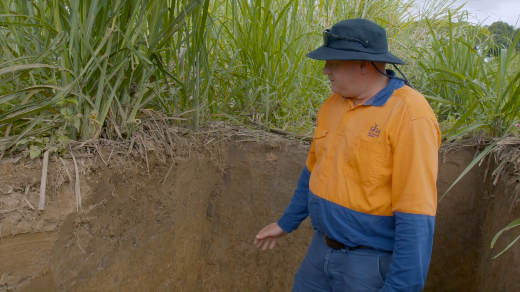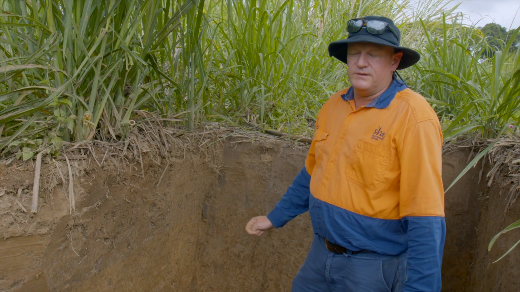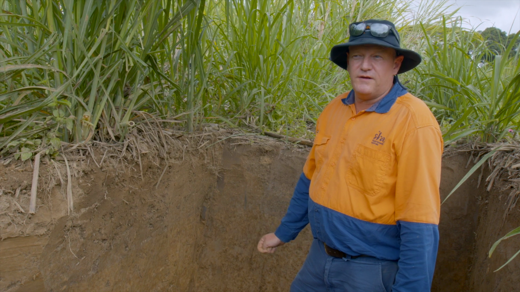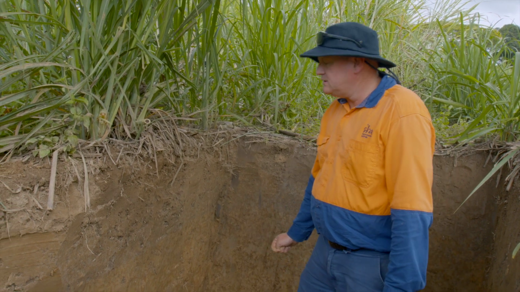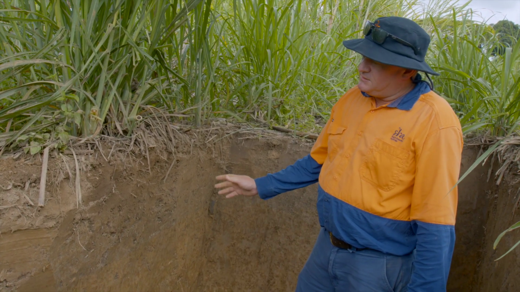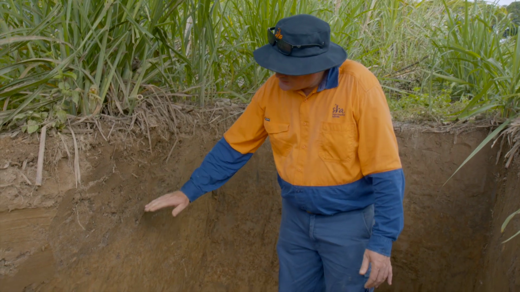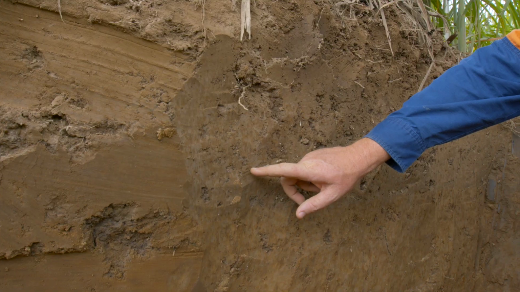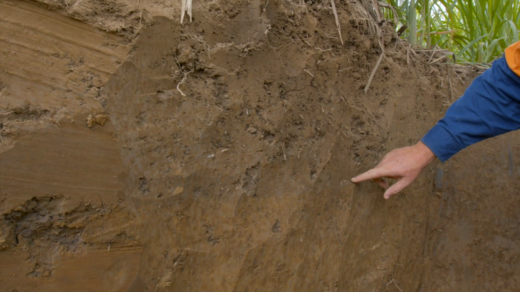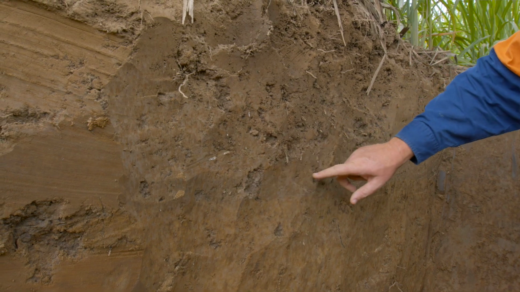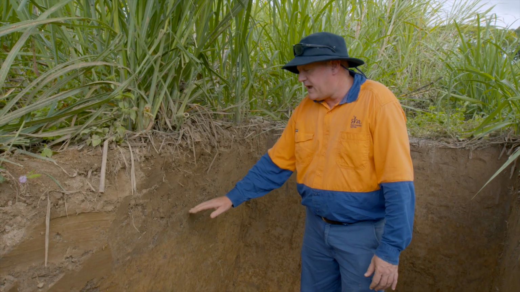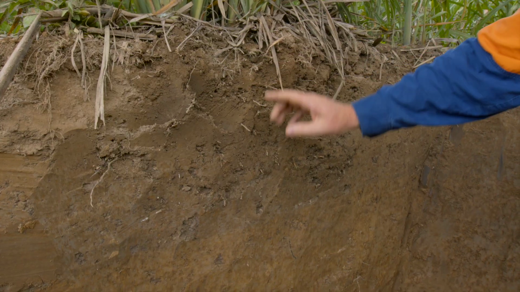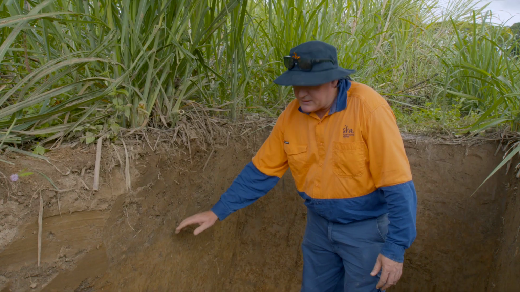In terms of effective depth, some of the largest effective depths would be beyond 2 metres in some soil profiles in the Burdekin region, very sandy soils. But in some situations, we might only see roots that go down to 40 or 50 centimetres, and that might be a case where there might be a sodic constraint at 40 to 50 centimetres, or there might be a compaction layer or some other constraint like that that prevents the root system from exploring any deeper within the profile.